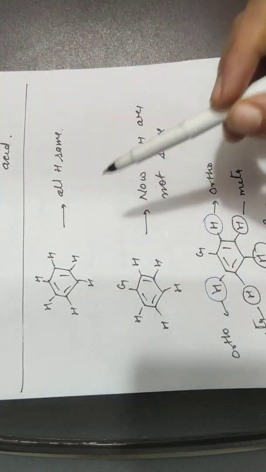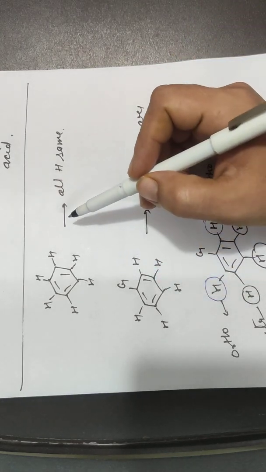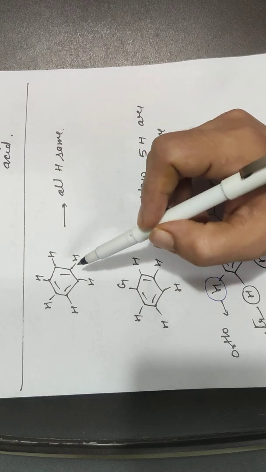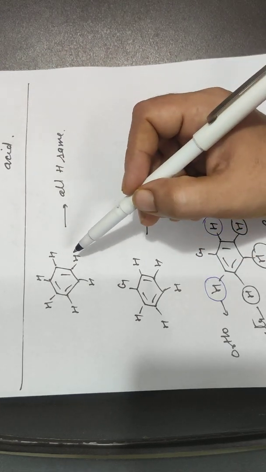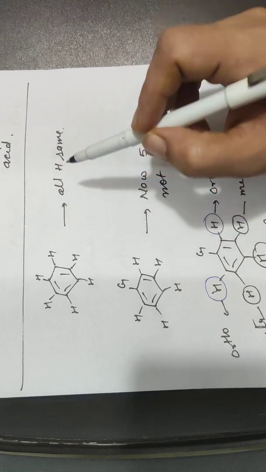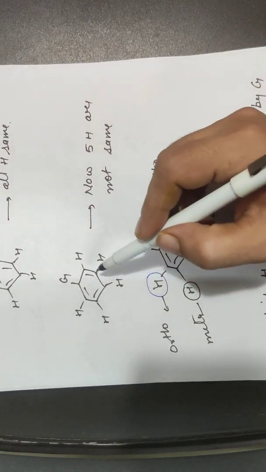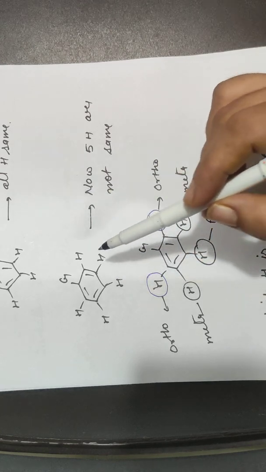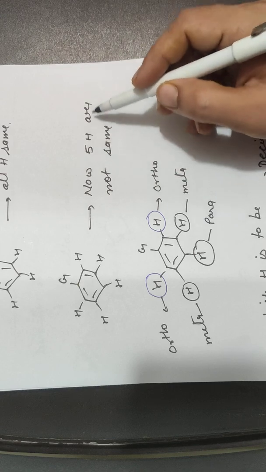There is no difference in all these hydrogens. That means when you are reacting benzene with any of the electrophiles, any hydrogen can be substituted and the same product you will get. All hydrogens are the same. But if any group is present on the benzene ring, these hydrogens are no longer the same. Now these 5 hydrogens are not the same.